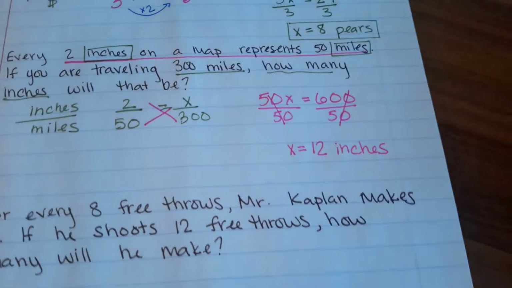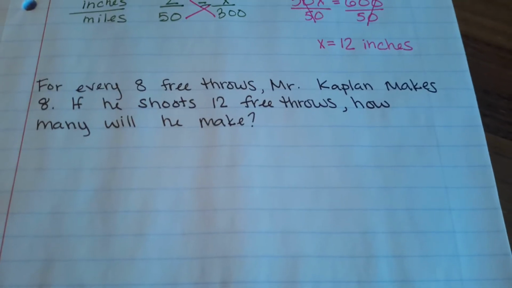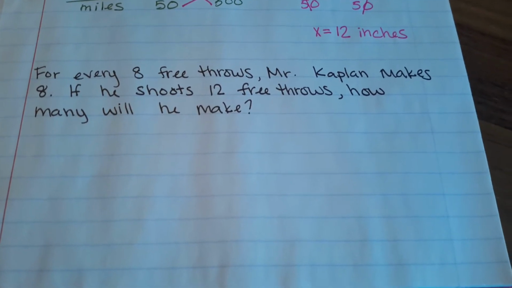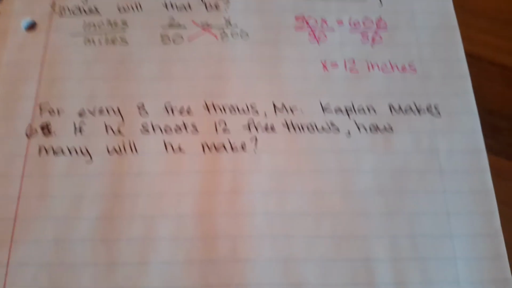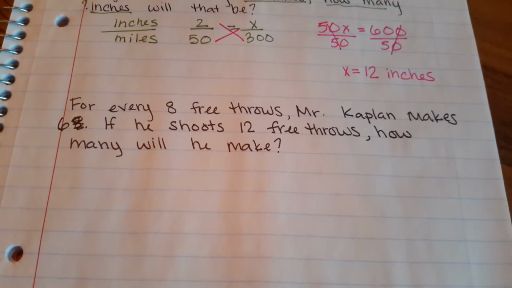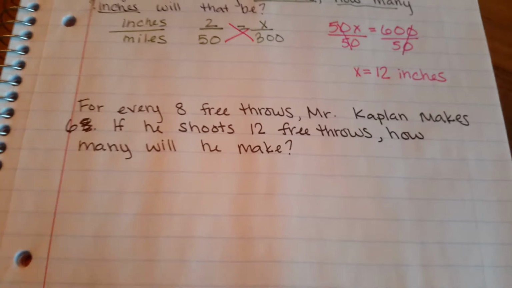Okay, and let's do one more. For every 8 free throws, Mr. Kaplan makes 6. There's a little typo there. For every 8 free throws, Mr. Kaplan makes 6. If he shoots 12 free throws, how many will he make?